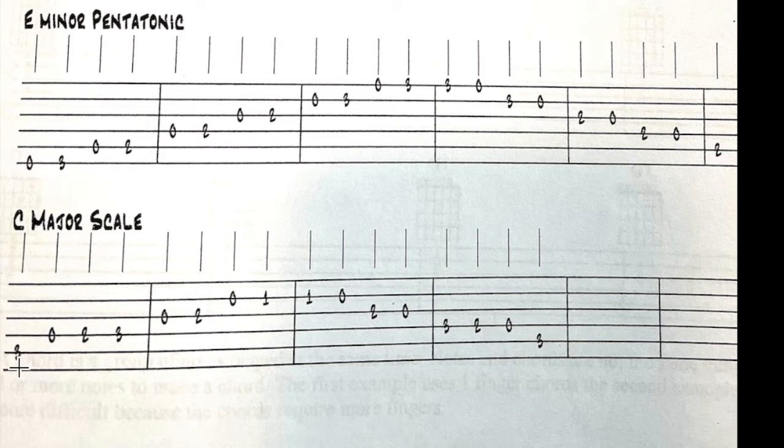And so what we have then is numbers that represent the fret. 0 represents the string open. You only play the string that has a number on it, whether it's a number or a 0. And that is the basics of reading tablature.